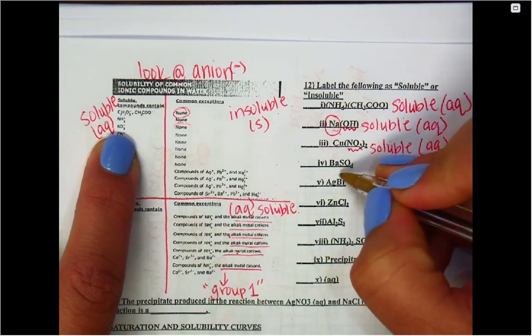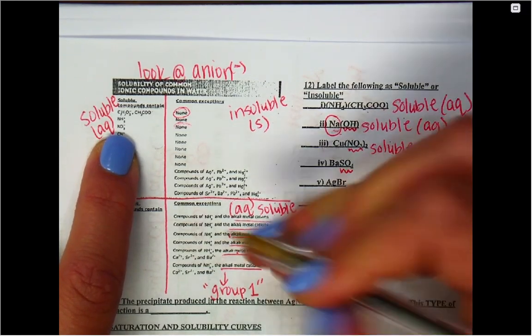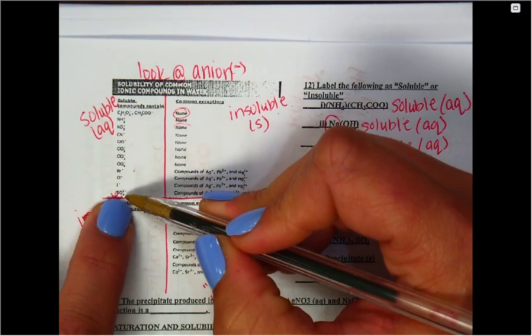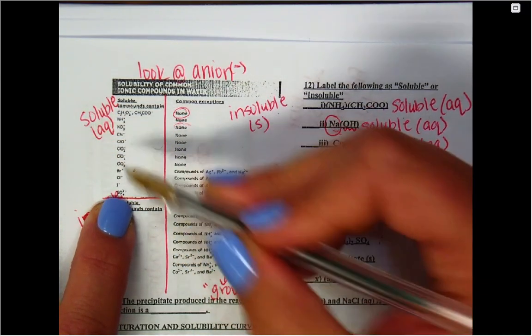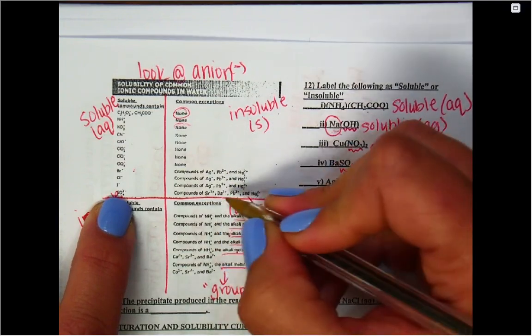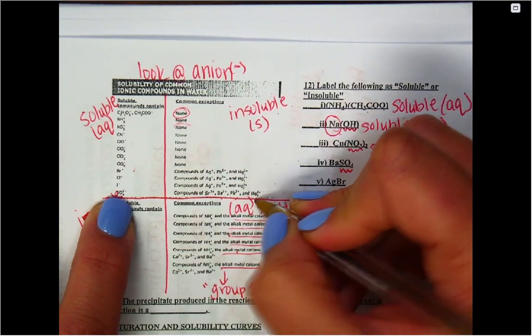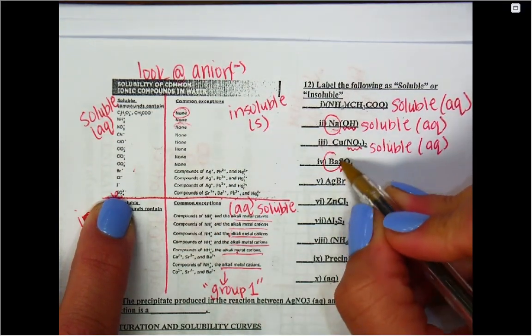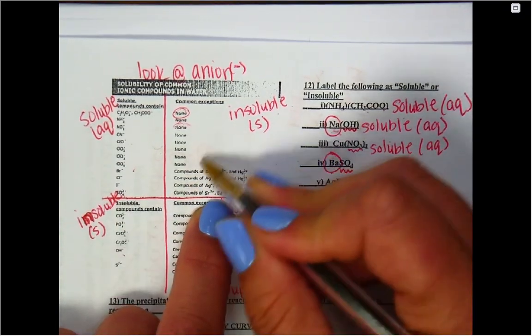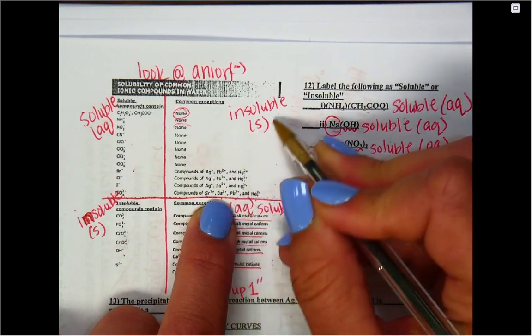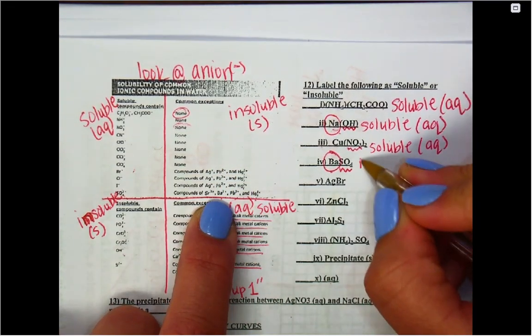Okay. The next one we got is sulfate. So we're going to look down our list for sulfate. Sulfate was down here. Sulfate is soluble unless it's with strontium, barium, lead, or mercury. Look at this. It's with barium. So we just moved to this side, which makes it insoluble.